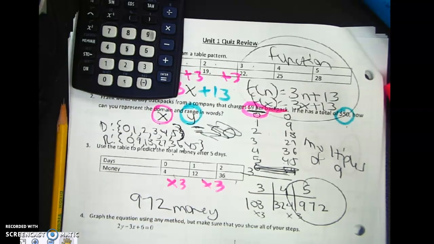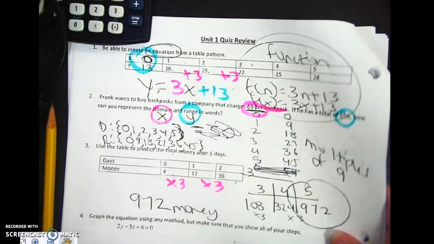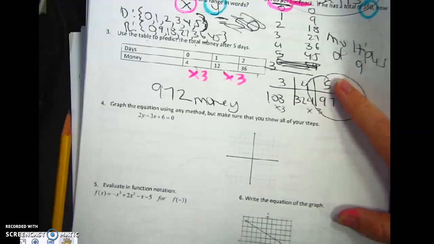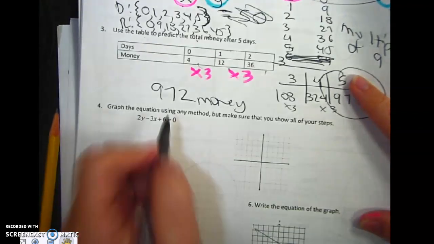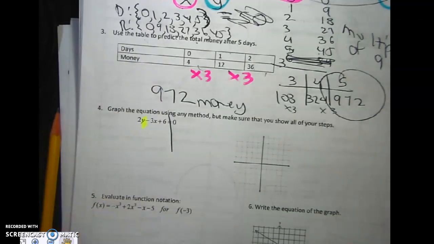Okay. Keep in mind, some of these could be multiple choice. So just make sure that you're reading the question carefully. It's easy to make mistakes. All right, graph the equation using any method, but make sure you show your steps. Most of you will solve for y. So that means I need this by itself.